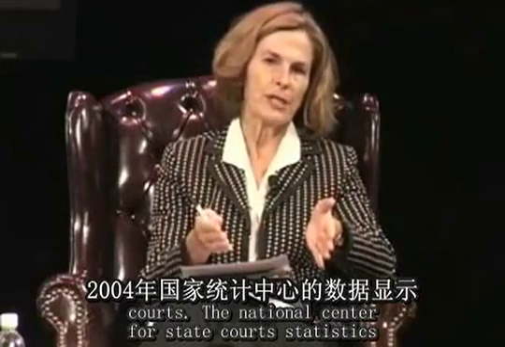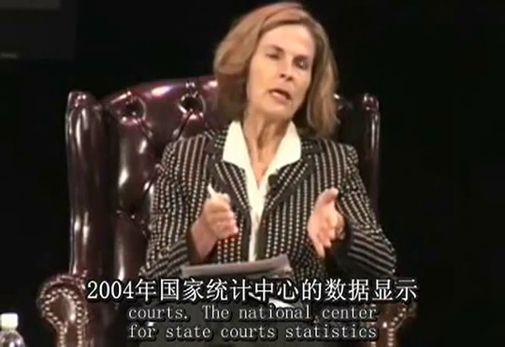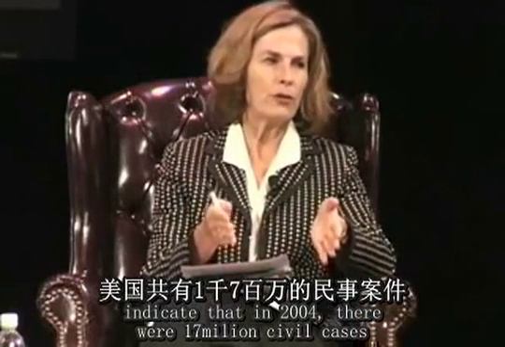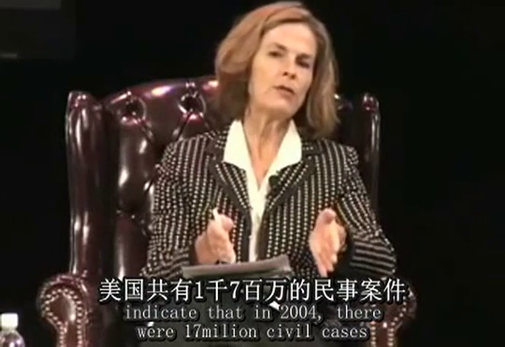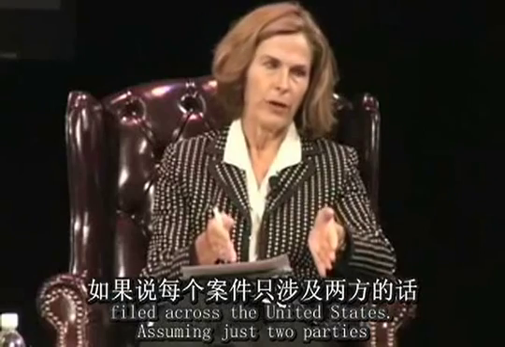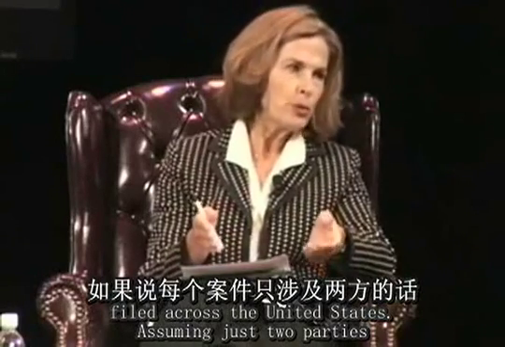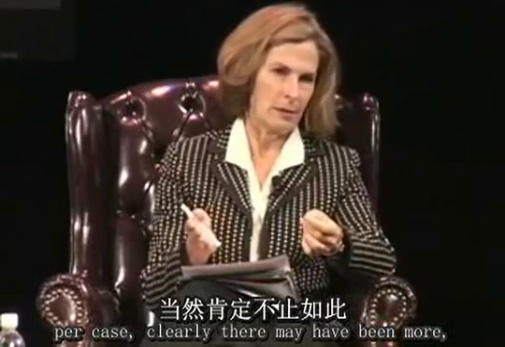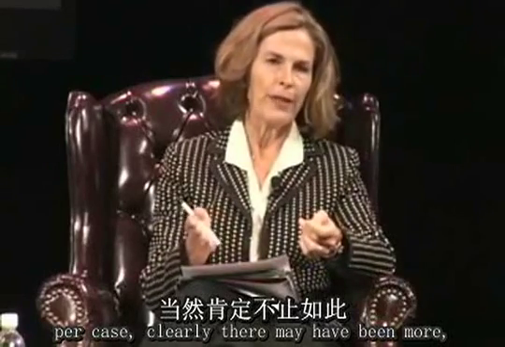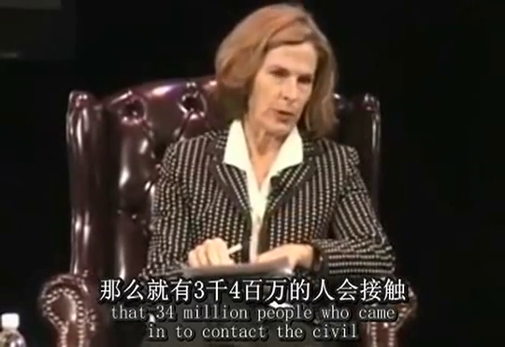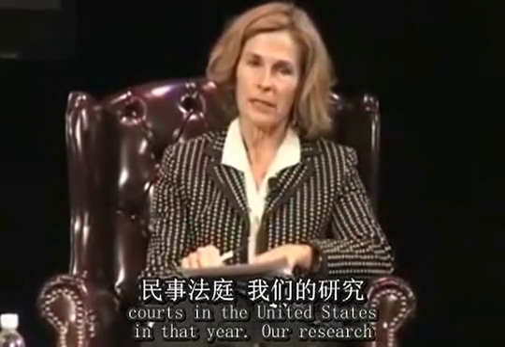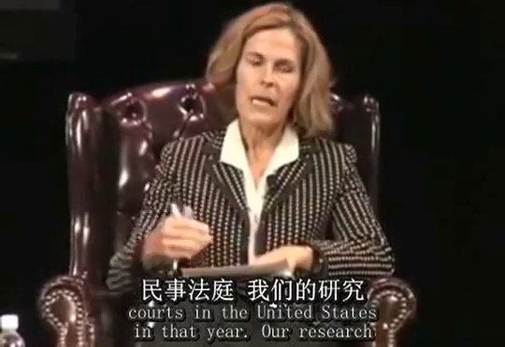The National Center for State Court Statistics indicate that in 2004, there were 17 million civil cases filed across the United States. Assuming just 2 parties per case, and clearly there may have been more, that's 34 million people who came into contact with the civil courts in the United States in that year.